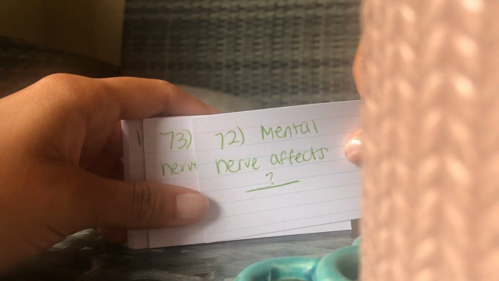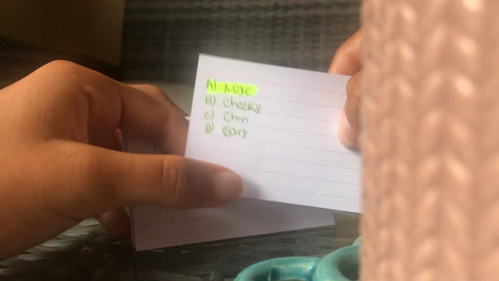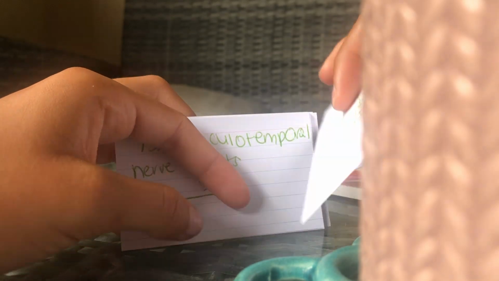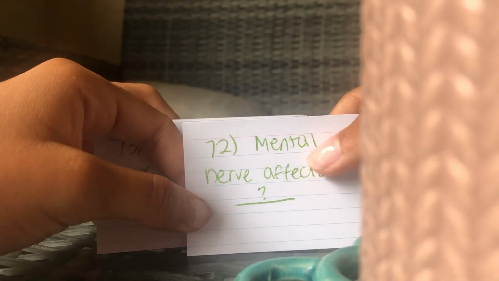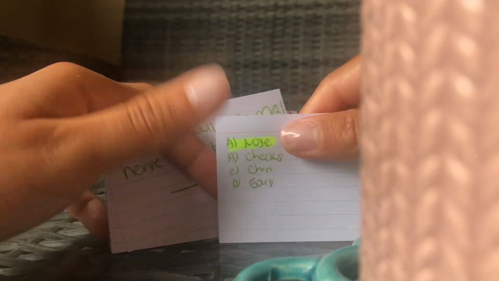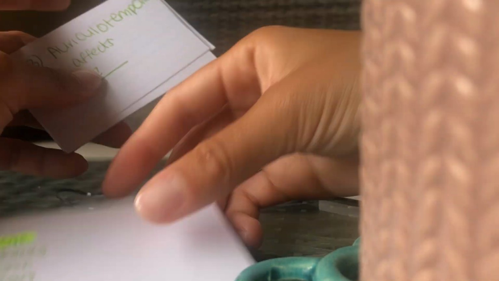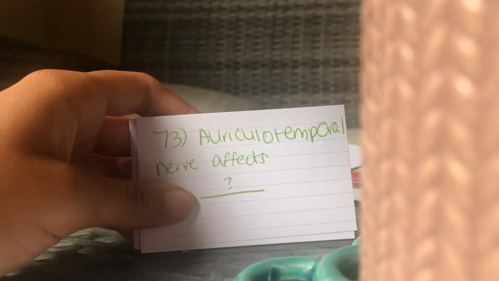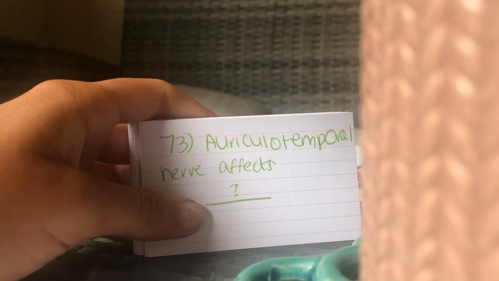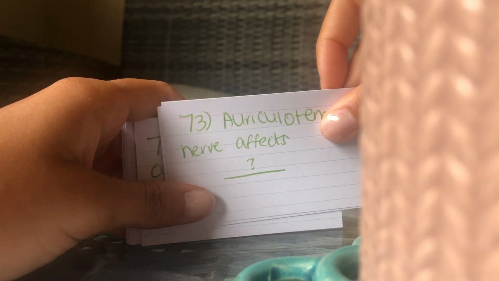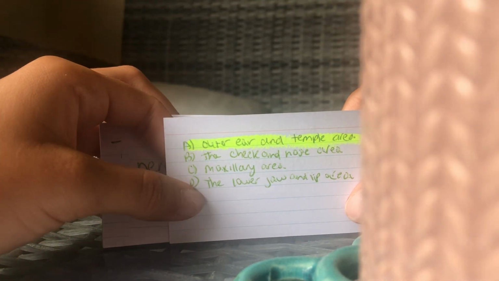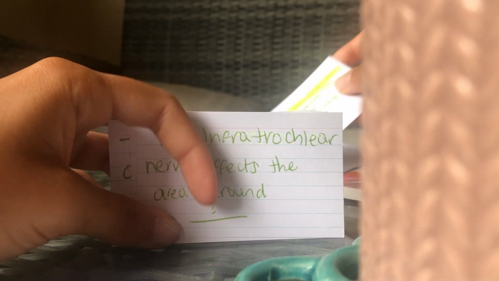Mental nerves affects, I'm guessing, the chin. No, the nose. What? I actually feel like that's not facts. I'm questioning that one. Auriculotemporal nerves affects. Sounds like something with the ears. Outer ear and temple area. Yeah.